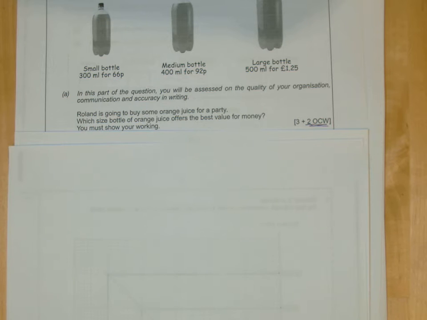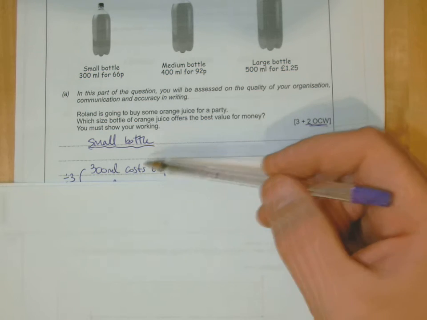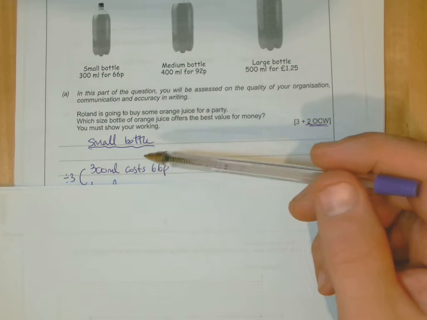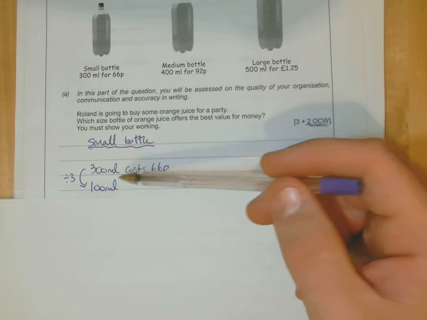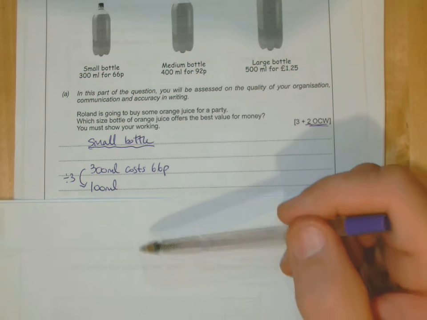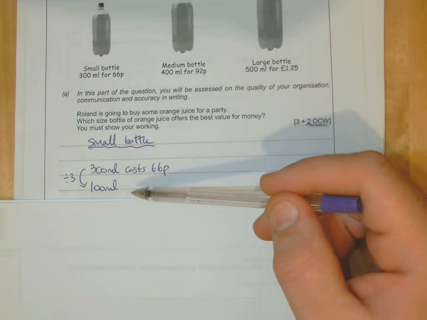And what I would do, I've started doing this already, I would think about 300 millilitres for this small bottle here, costs 66 pence. I would consider then, well, what would 100 millilitres cost for this small bottle? Scale it down to 100 mils. Let's see what that would cost.